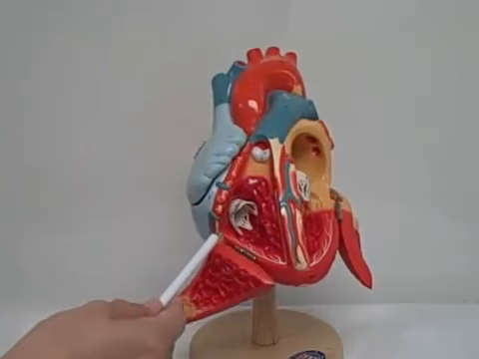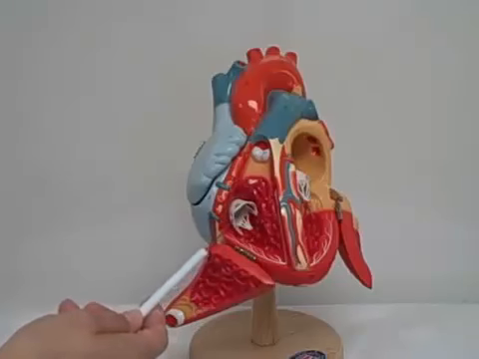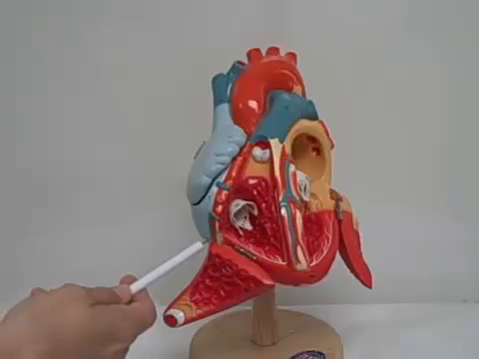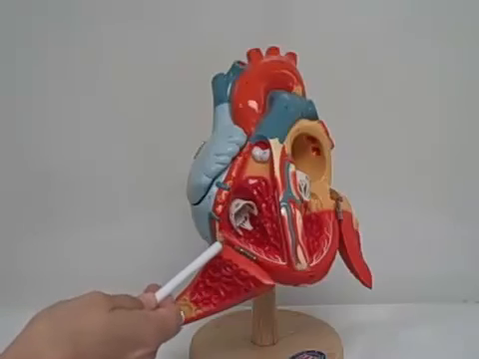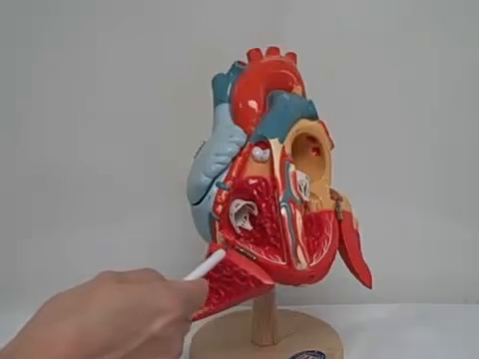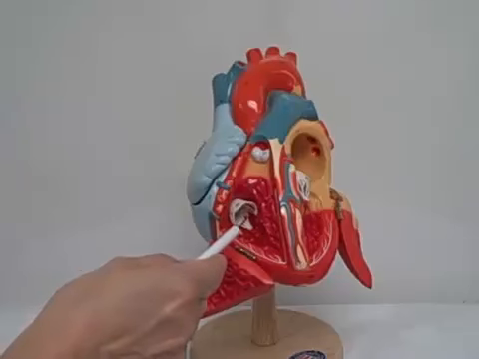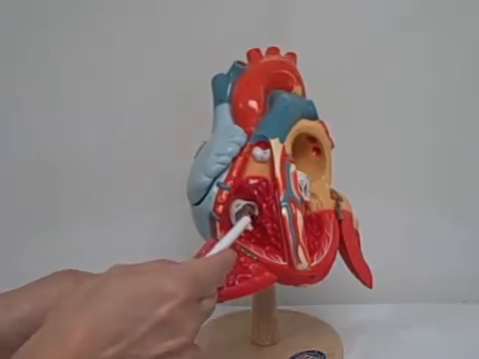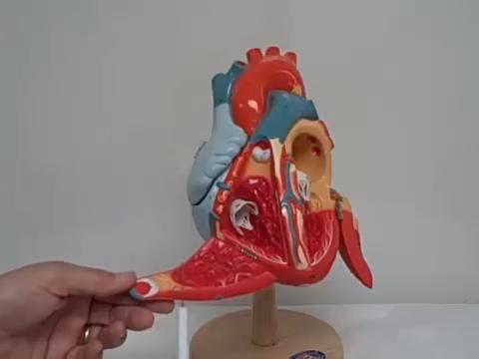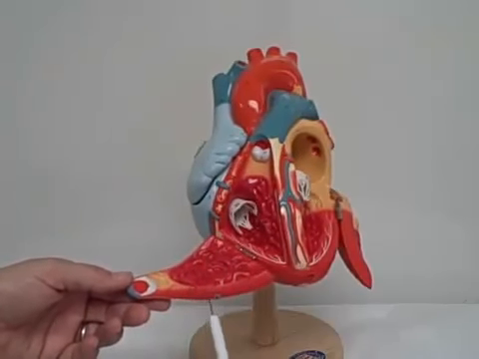The AV valve is the tricuspid valve, and you can see these finer attachments, these cords, as the chordae tendineae or tendinous cords. These are attached to the ventricular muscle via the papillary muscles. The papillary muscles attach the chordae tendineae. Then here on the sides we see other thicker ridges in the ventricle, on the outer ventricular wall. These are the trabeculae carneae.